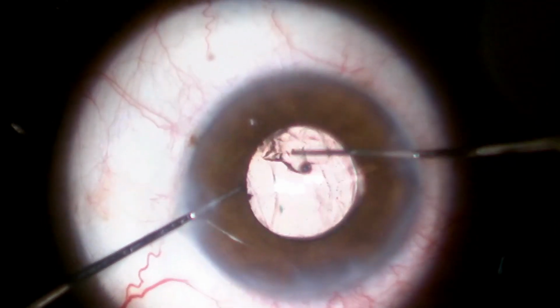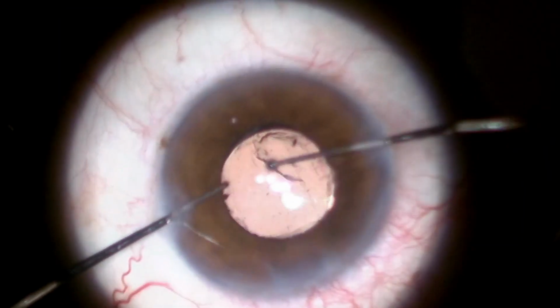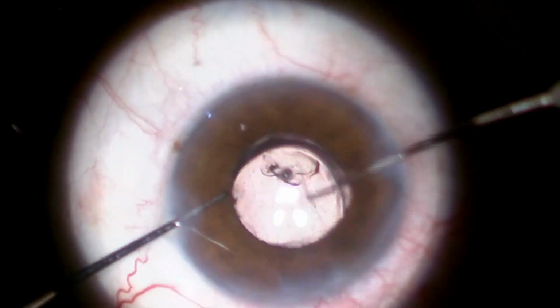The residual capsule is pretty tough as the case is already 2 years old. So the lens is stable in the sulcus.